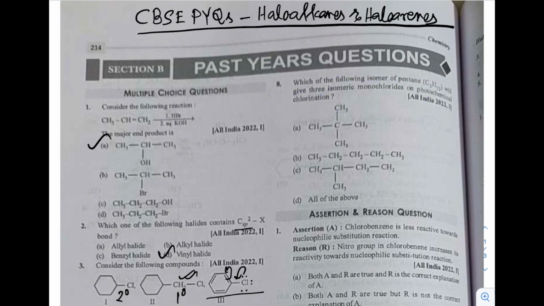Which of the following isomers of pentane C5H12 will give 3 isomeric monochlorides on photochemical chlorination? Photochemical chlorination means it will happen in presence of photon, and it happens through free radical mechanism. So 3 types of hydrogen should be present to give 3 different monochloro derivatives. The first one will give only one monochloride.